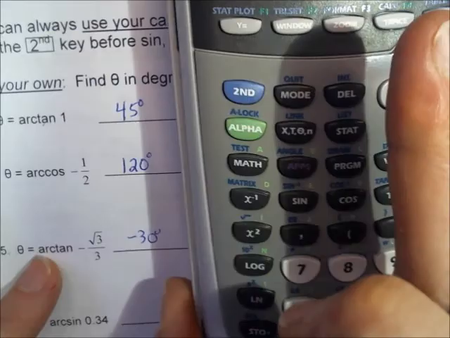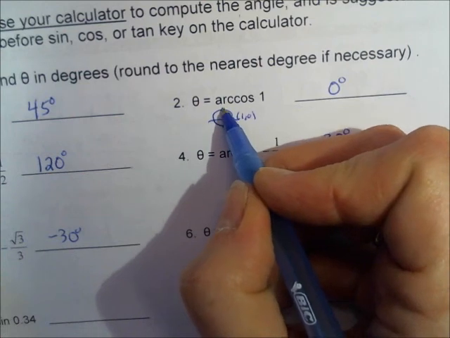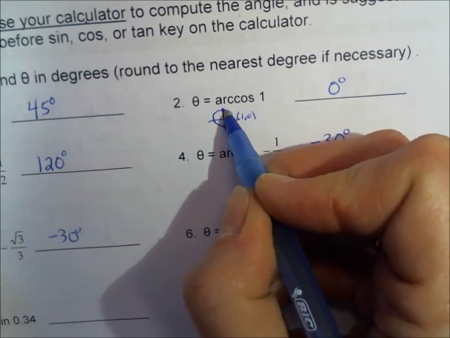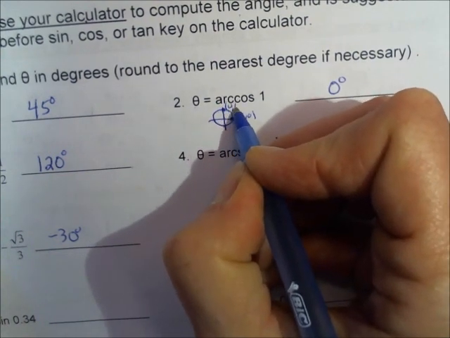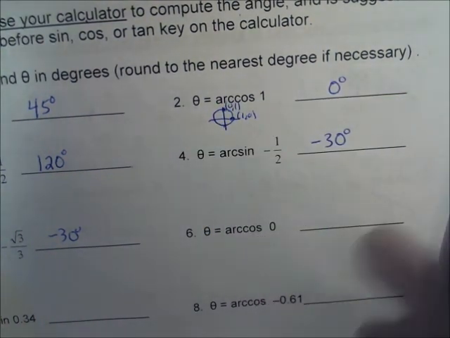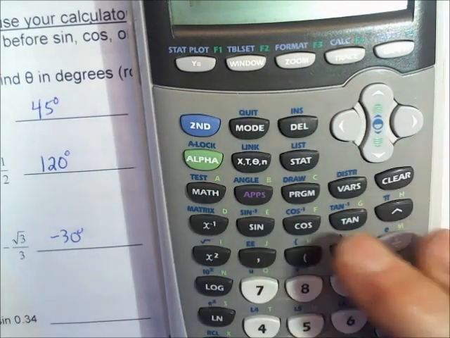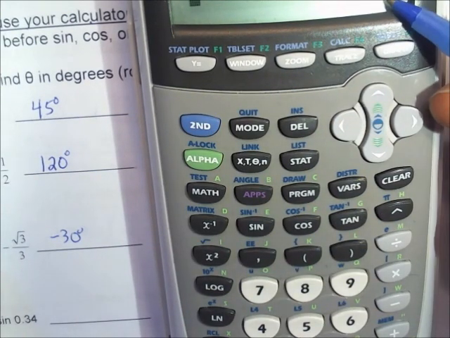And the arc cosine of 0, well, that can be found on the unit circle too. That would be your 90-degree angle, because that point up there is 0, 1. So the cosine of 90 degrees. But you can just ask your calculator. Second cosine of 0 will give you 90 degrees.